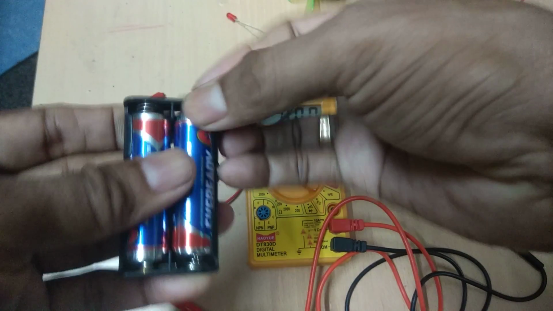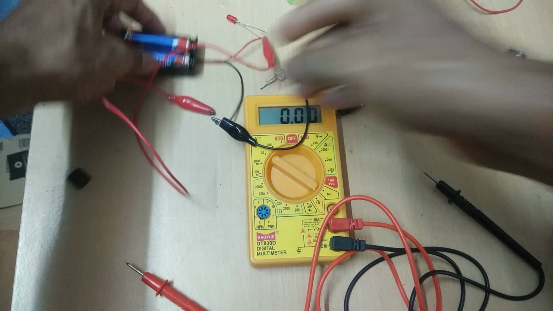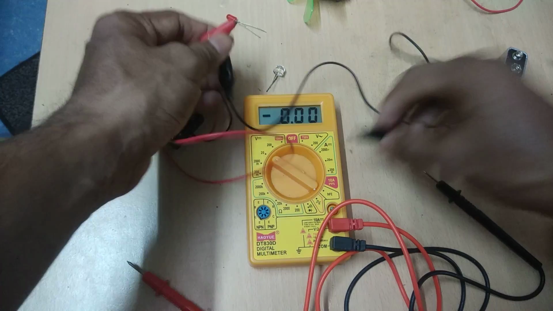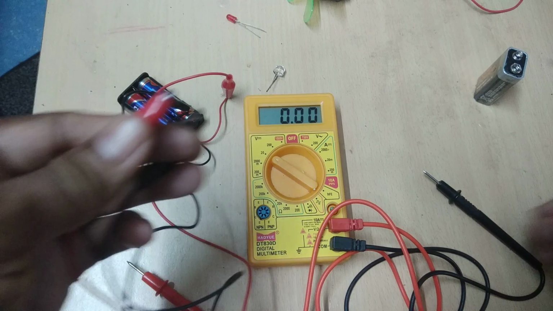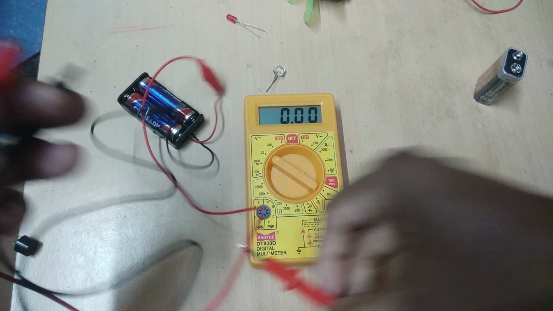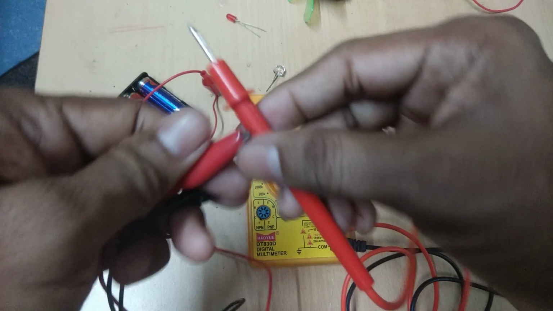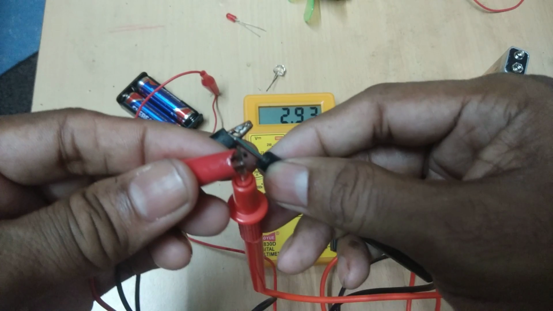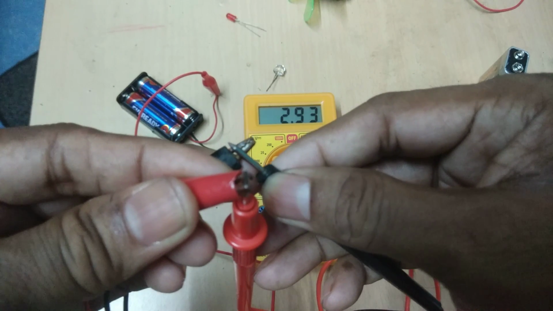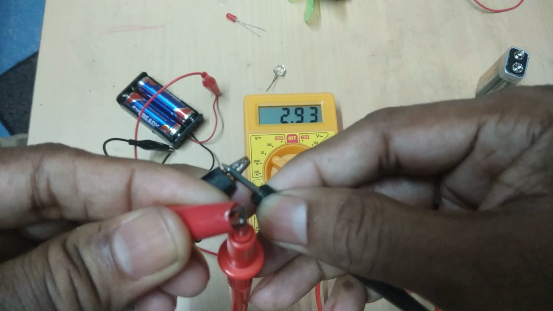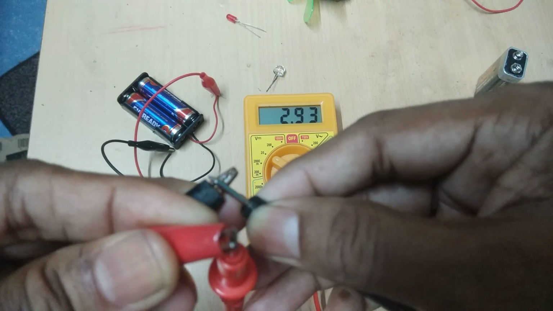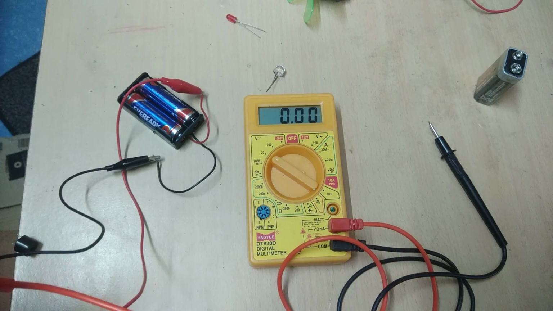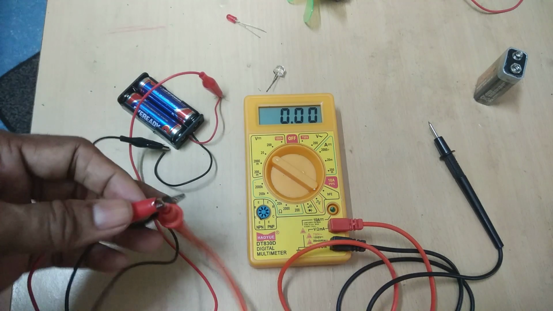Let us find what the voltage is now. You see here, let us check. This is the positive and this is the negative terminal. Here you see, we have taken the positive probe with the red color and negative with this black one. You see it is 2.93 volt, nearly 3 volt, right? So in a series connection, 1.5 volt plus 1.5 volt is 3 volt. It is showing the correct voltage, that is 2.93 volt. In this way, you can measure DC voltage, right?